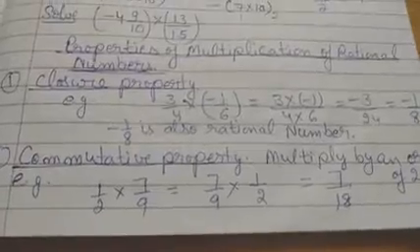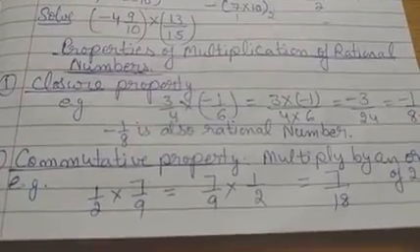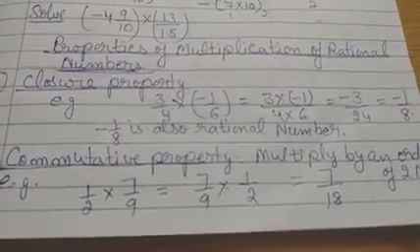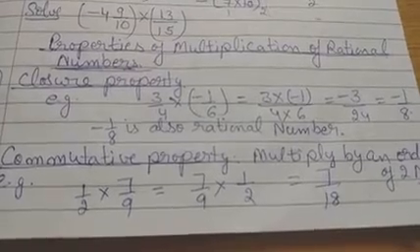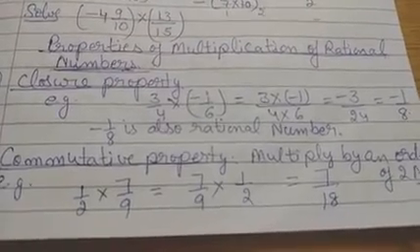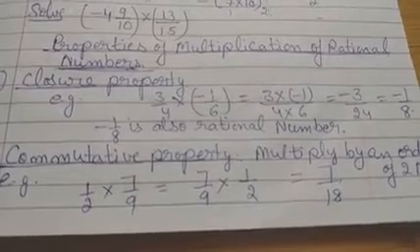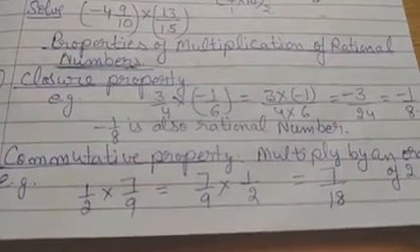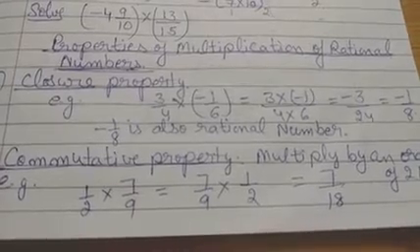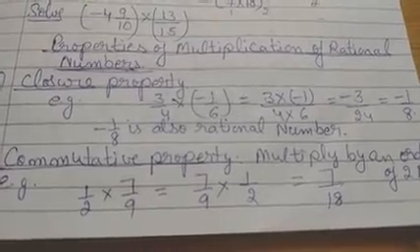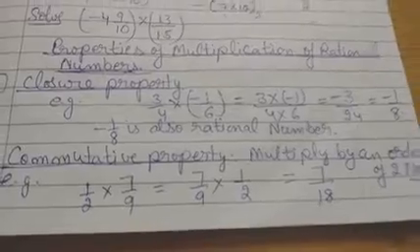Now second, we have commutative property of rational numbers. Commutative property means you can multiply two rational numbers in any order. Like if I have 1 by 2 into 7 by 9, or you multiply 7 by 9 into 1 by 2, in both cases it gives 7 by 18.